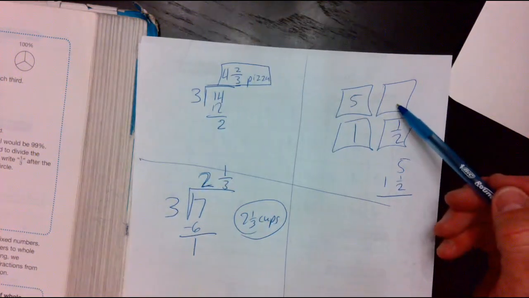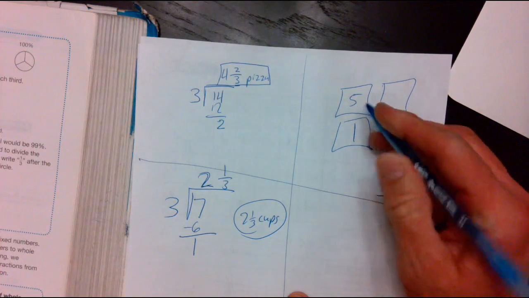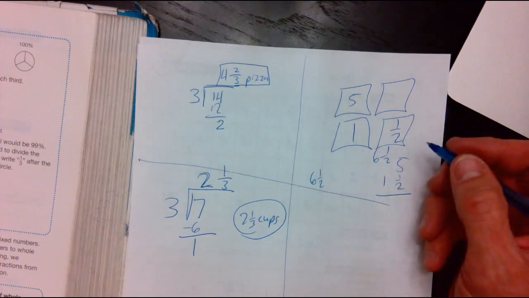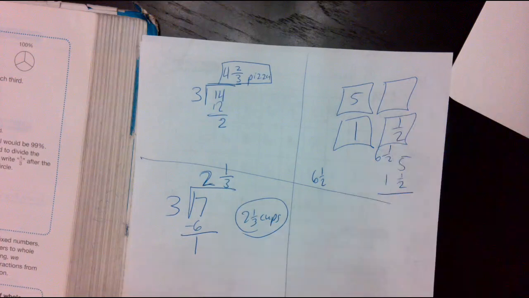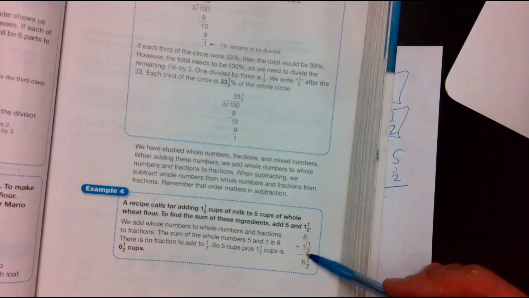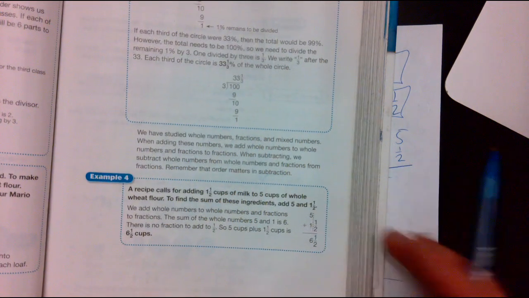Now the 5 didn't have a fraction here, no big deal. When we add that up, a half plus nothing is a half, and 5 plus 1 is 6, and so your answer is 6½. It adds up real easily. Remember our box. Now that's just Mr. Bauer's method. The book likes to do it with this little dotted line, but I thought that still looked a little bit confusing. So I used the box method.